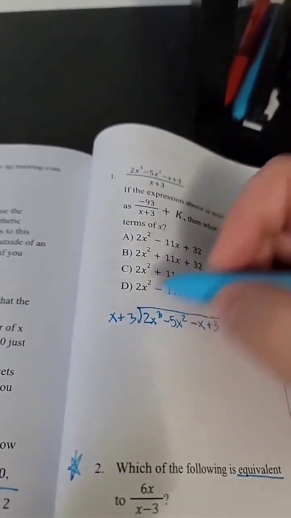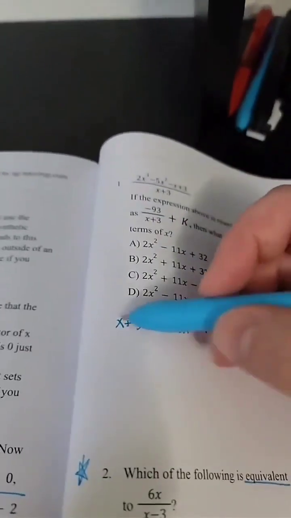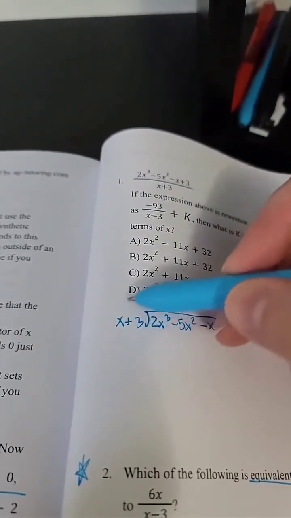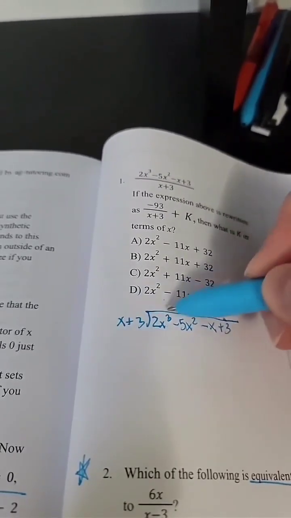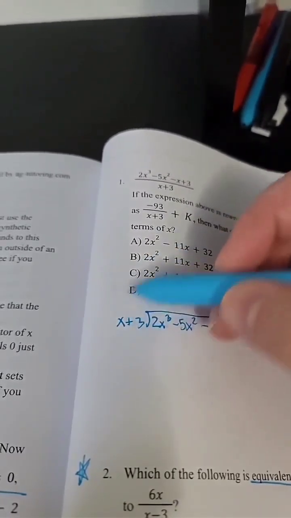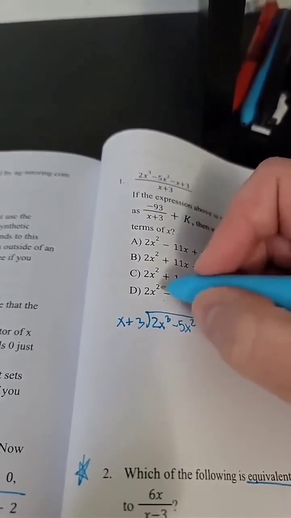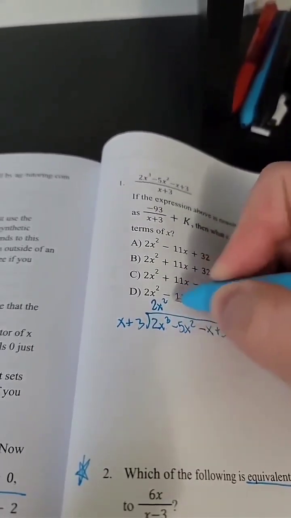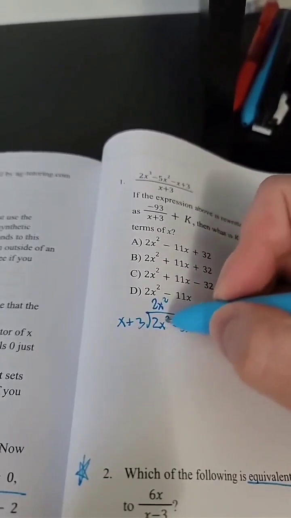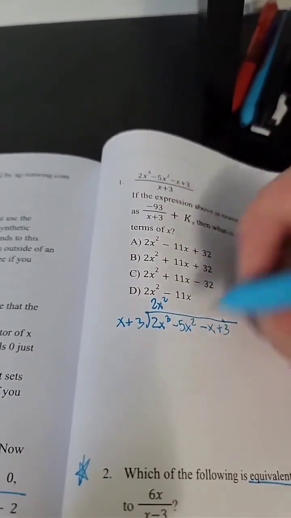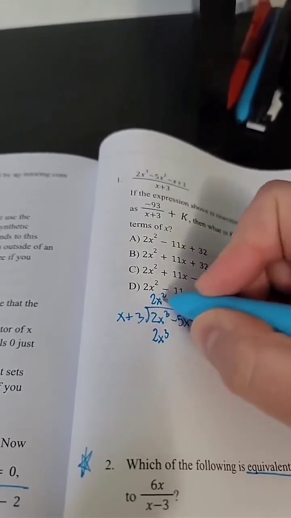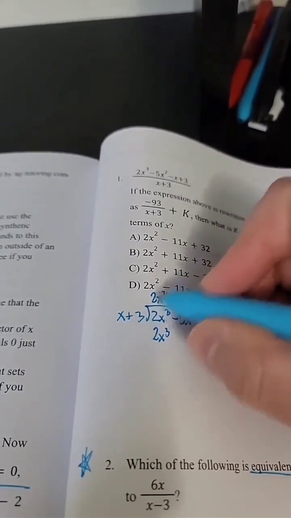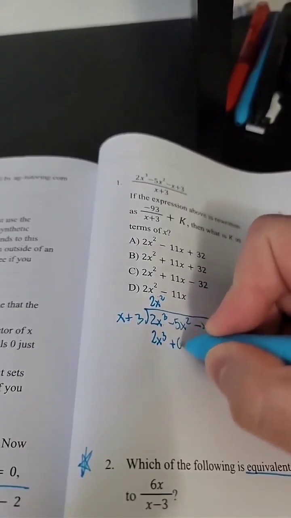Now, this is the regular way of dividing polynomials. You could also do synthetic division if you prefer that, but I'm showing both ways. So then you basically ask yourself, you focus on the left, how many times does x go into 2x cubed? So x goes into 2x cubed 2x squared times. You could also ask yourself what times x gets you to that. That's another way to think about it. So 2x squared times x would be 2x cubed. And then you also have to multiply by this 3. So 2x squared times 3 would be plus 6x squared.